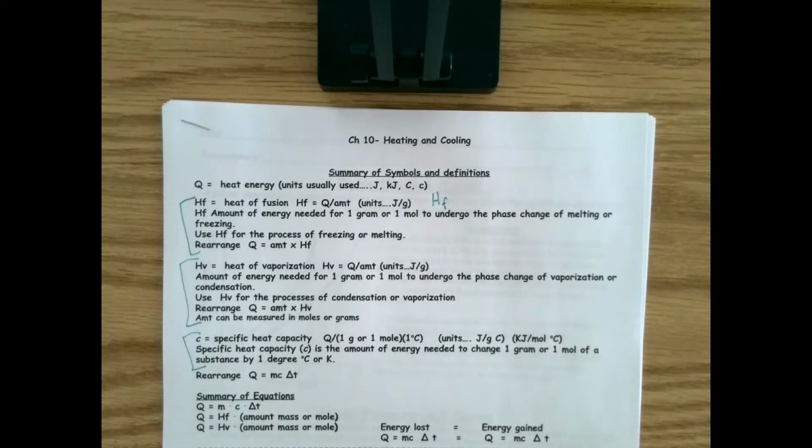Heat of fusion is the amount of energy needed for 1 gram or 1 mole, and we'll talk about the distinction there, to undergo the phase change of melting or freezing. If you think about melting and freezing, try to associate that with fusion. Whether the energy is absorbed or released depends on whether we're melting or freezing, but either way you have the same value.